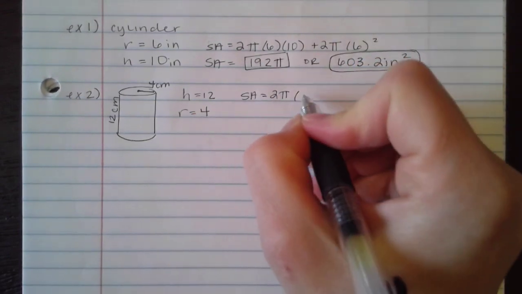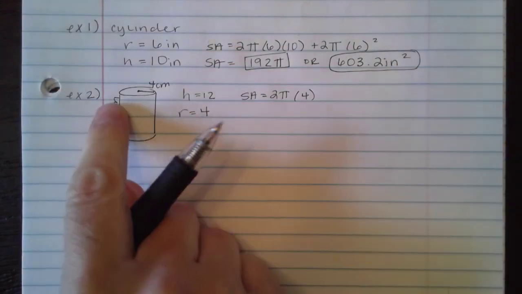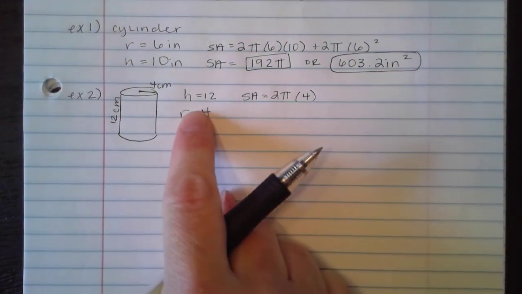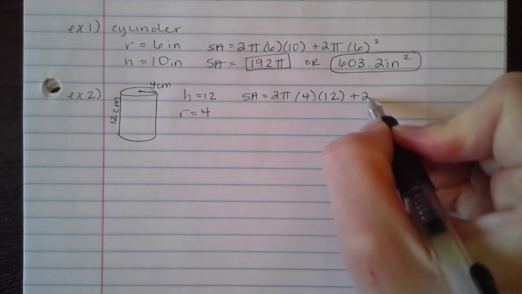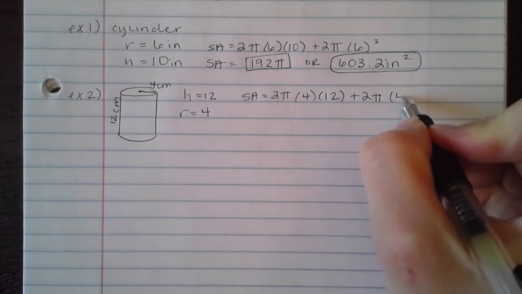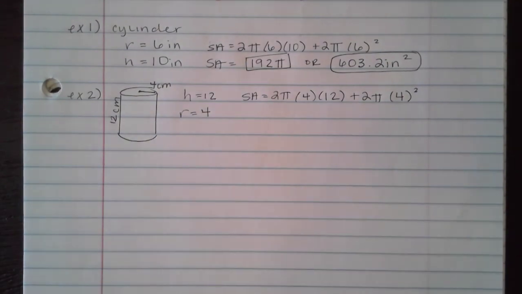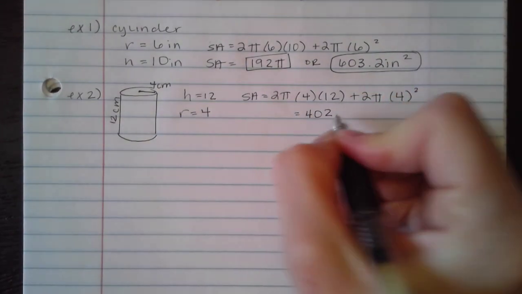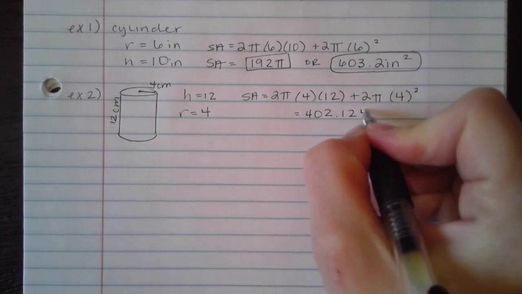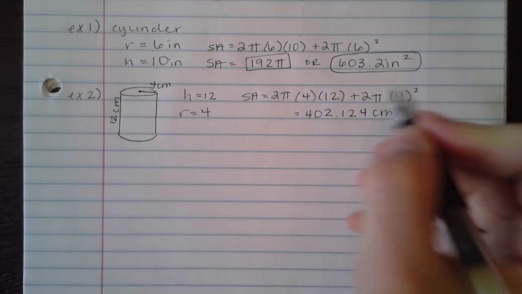2 pi R. And I don't have to go back to my diagram and look for my radius. I have it right there. My height is 12. Plus 2 pi 4 squared. Plug that all in your calculator and you will get 402.124 centimeters squared.